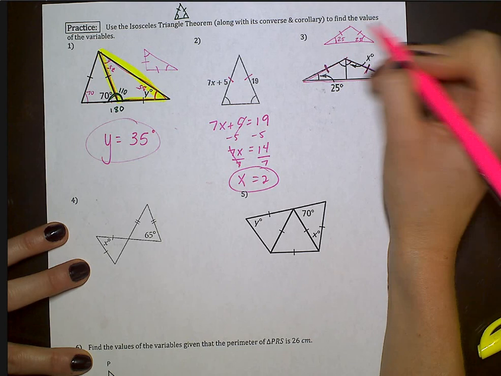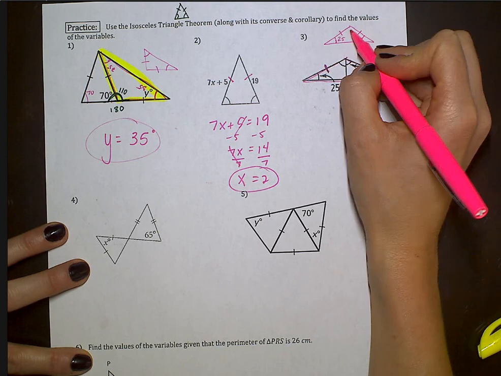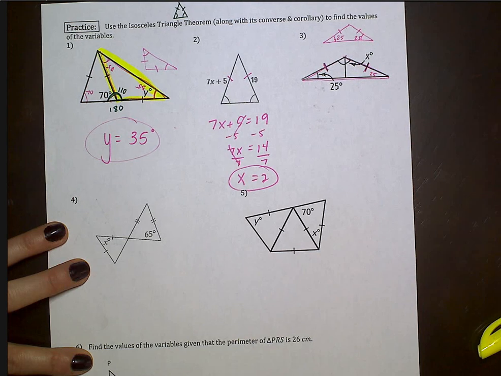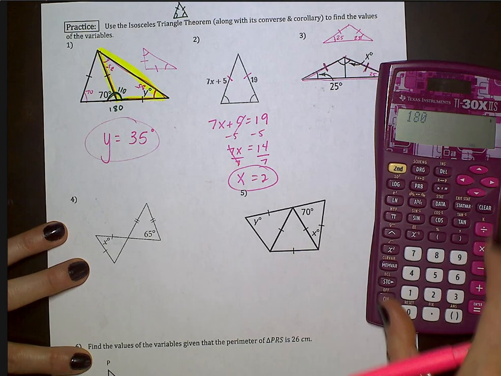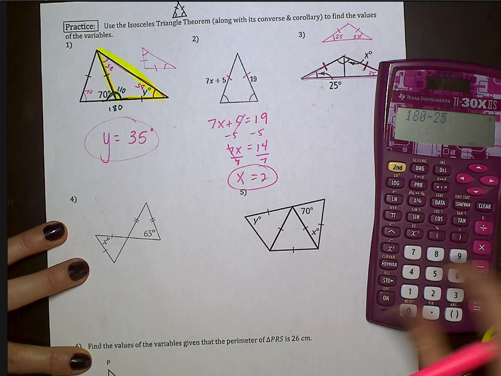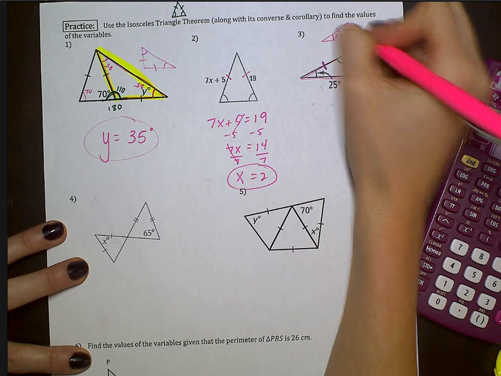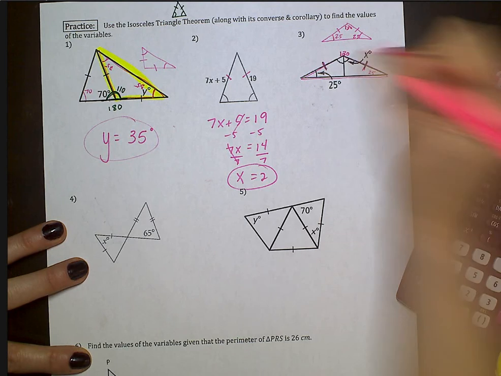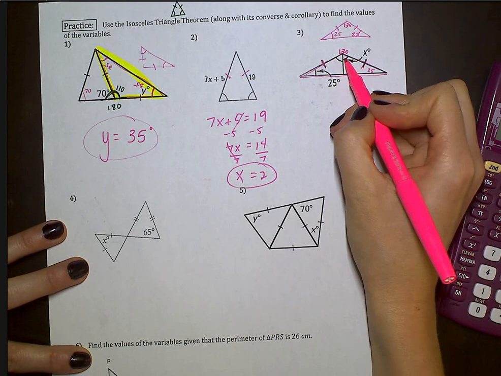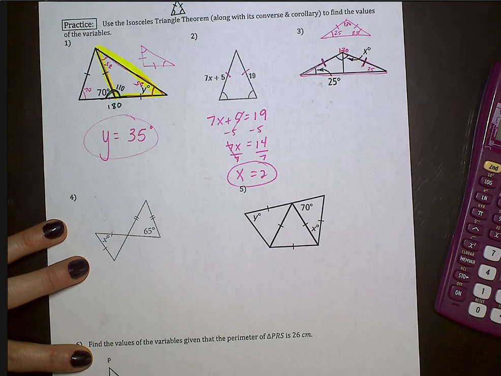I could do a couple things now. What I'm going to do is just find the whole vertex angle. So I'm going to do 180 minus 25 minus 25. This top angle would be 130. And these are marked congruent. Actually, this picture is terrible. This mark shouldn't be there.